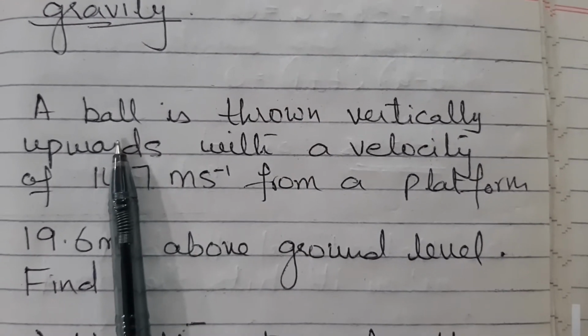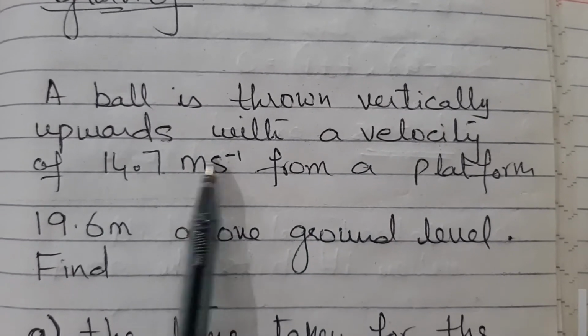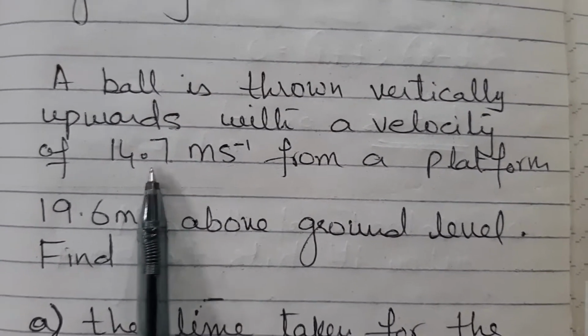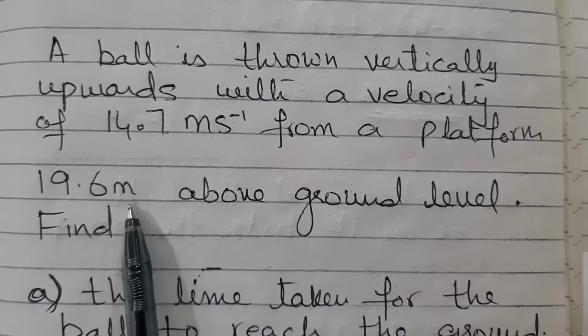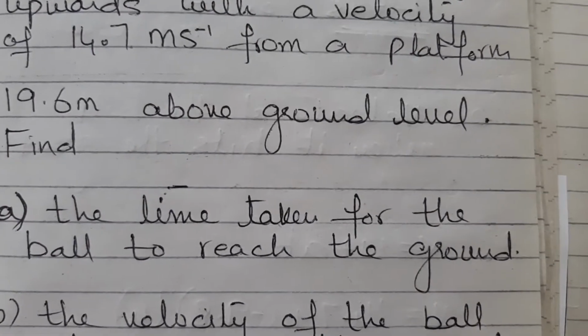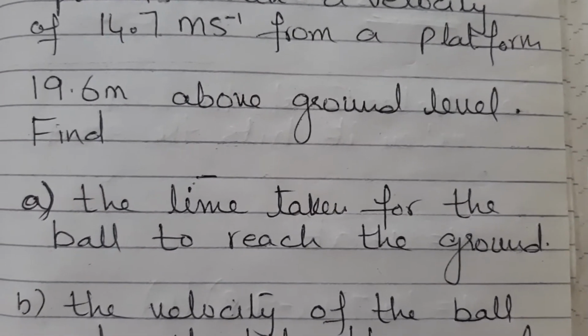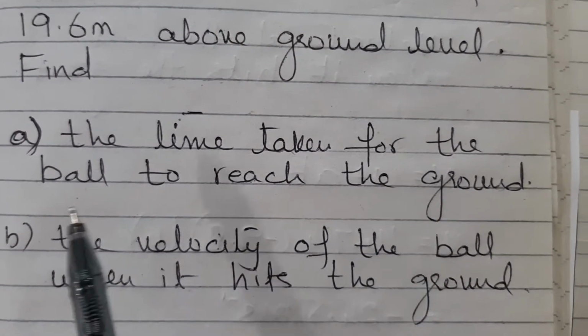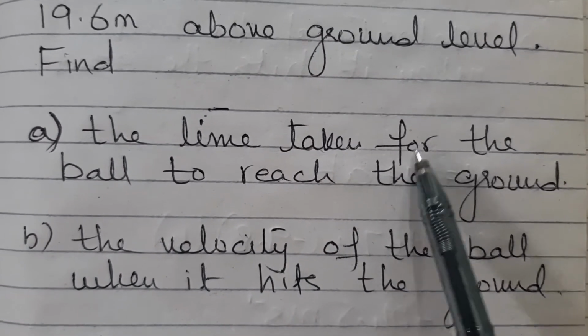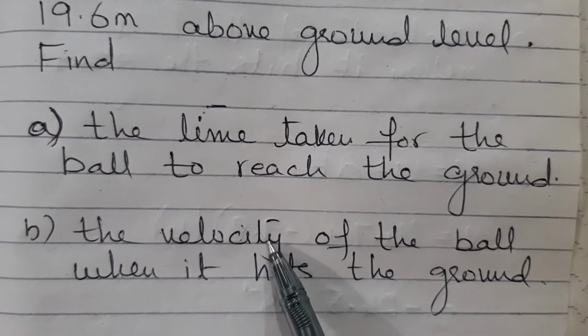So the example is a ball thrown vertically upward with this velocity. This is your initial velocity, from a platform which is 19.6 meters above the ground level. The time taken for the ball to reach the ground. So let's see the first part first, then I will go to the second part.